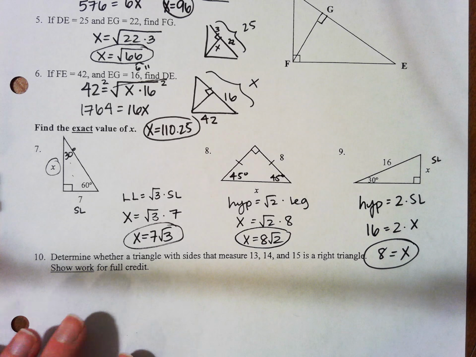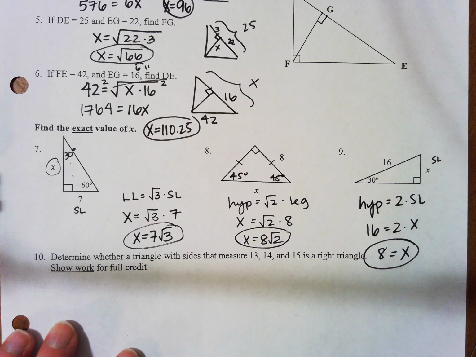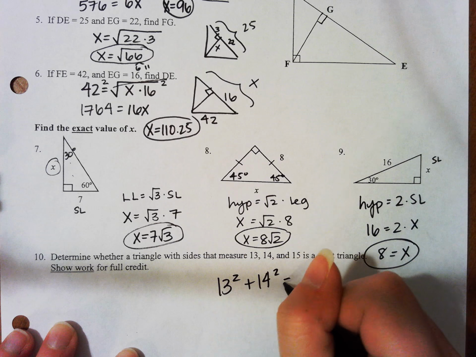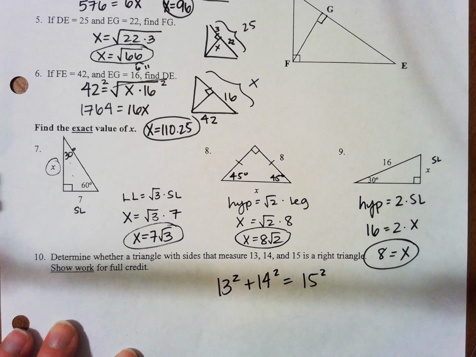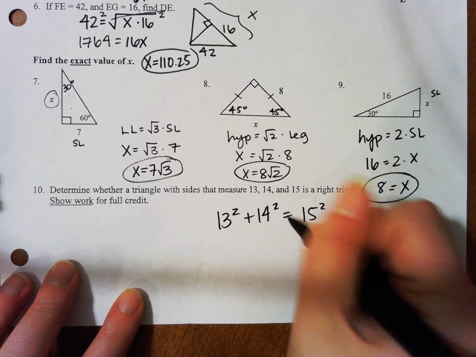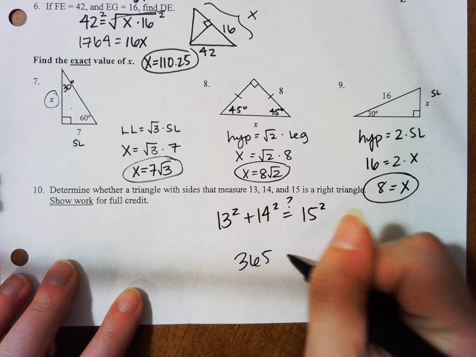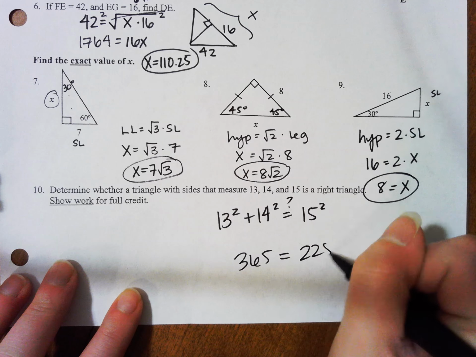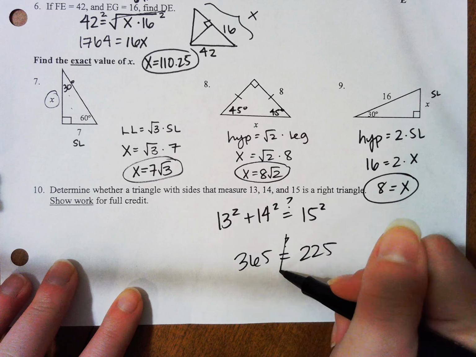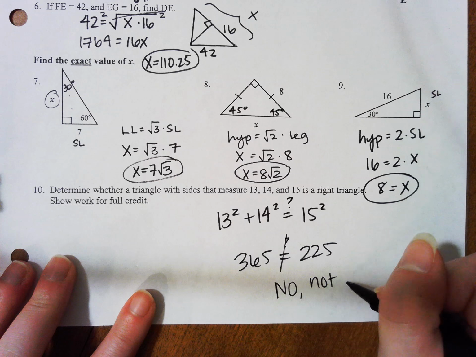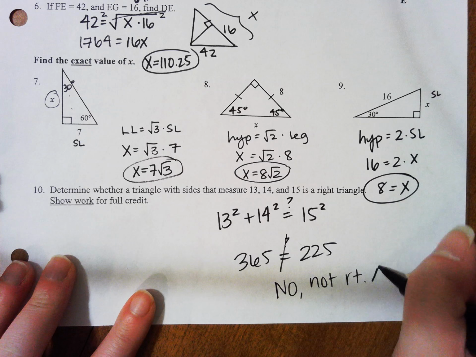And the last one, deciding whether this triangle forms or these side lengths form a right triangle, we really just have to test that in the Pythagorean theorem. So does 13 squared plus 14 squared actually equal 15 squared? And if you find this number, it should be 365, I think, and this will be 225. So no, these do not equal each other, so no, this does not form a right triangle.